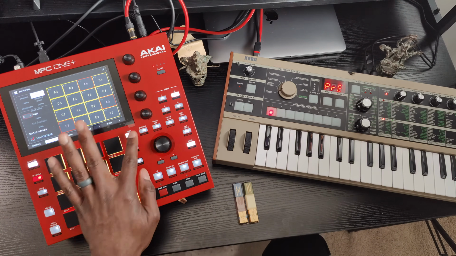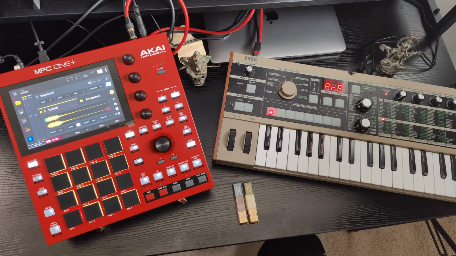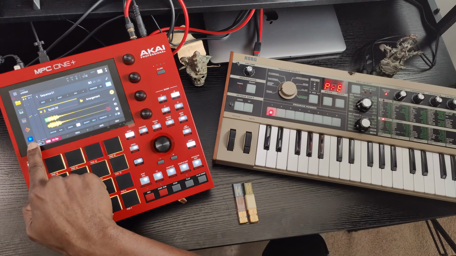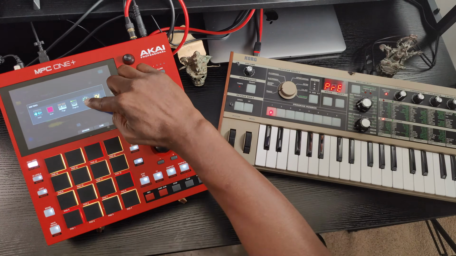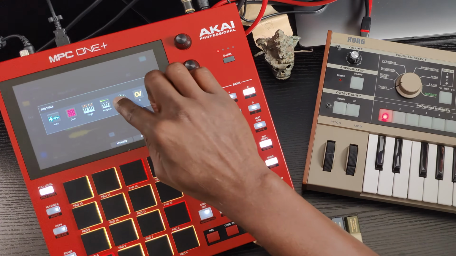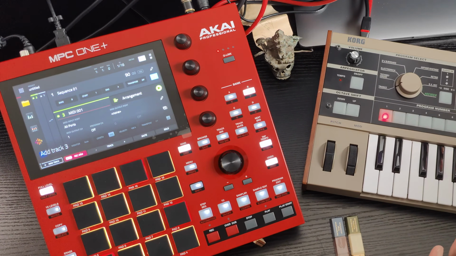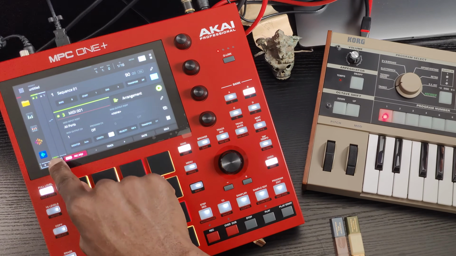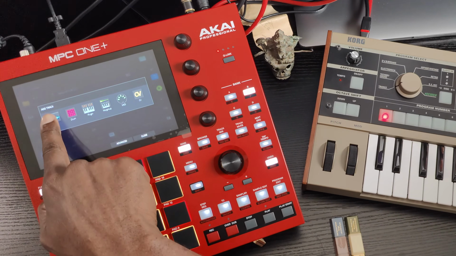So now that we've done the faster way of creating a key group using one sample, let's do what I'll call the more refined way of creating that key group. We're going to start off by creating a new track, and we're going to go with a MIDI track. So you're going to do two things. Number one, you're going to create that MIDI track. And then right after that, I like to create an audio track.